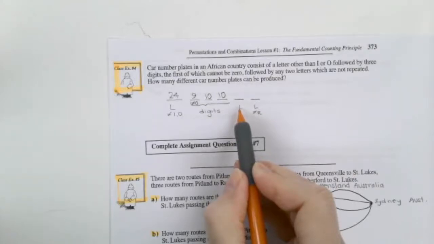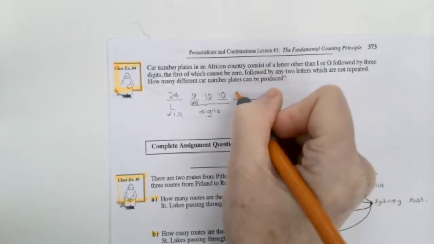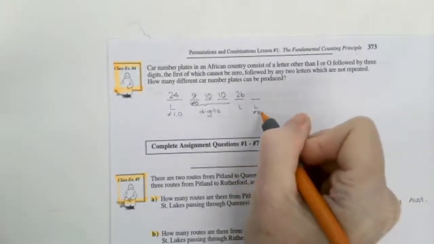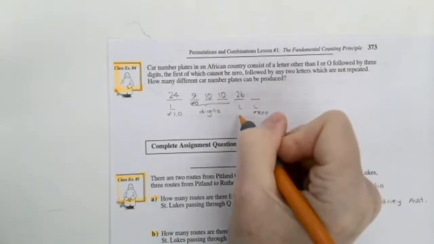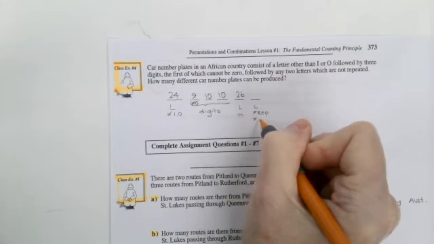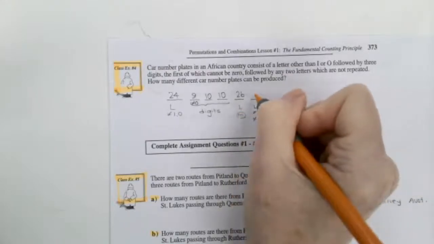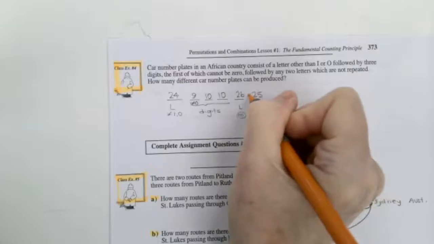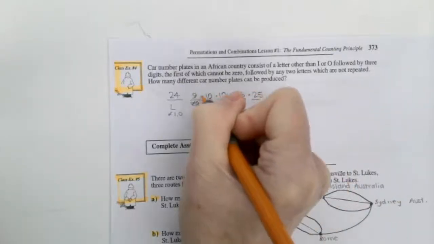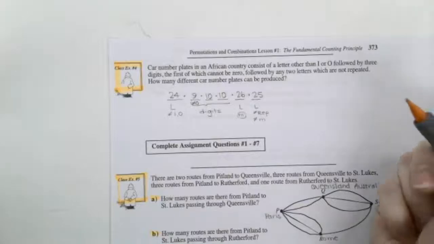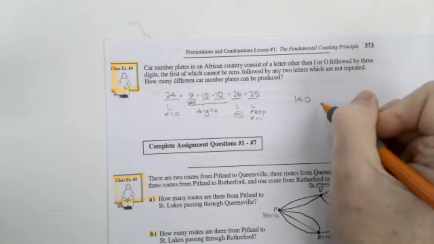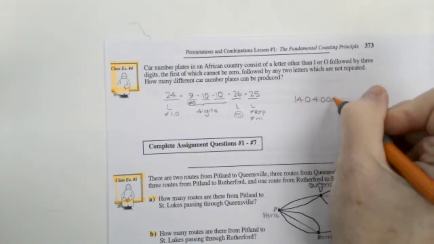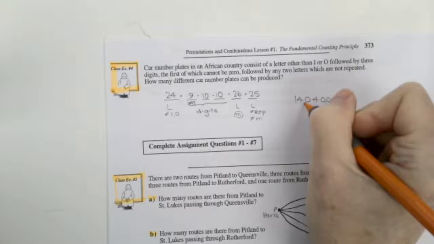A letter, and again, no restrictions on the letters, so I have 26 letters in the alphabet, and I just can't have the repeater, so I can't have whatever I used in that space before. So let's say I picked M, that means I can't have M here, so I've got 25 choices for that last space. And I'm going to times all those together, and I end up with 1, 4, 0, 4, 1, 2, 3, 4 zeros. A nice big number.